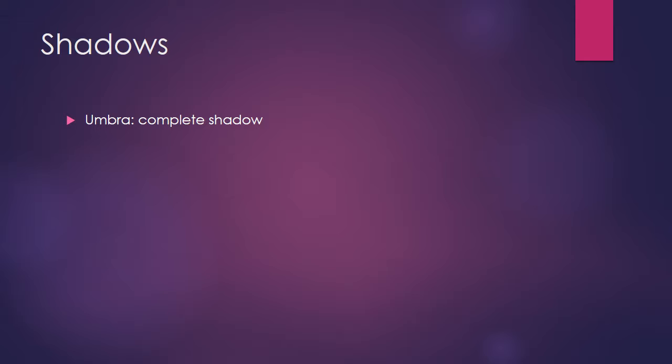There's a couple different types of shadows besides sharp and blurry. We call them the umbra and the penumbra. So the umbra is going to be a complete shadow and the penumbra is going to be a partial shadow. Have you ever really looked this up?